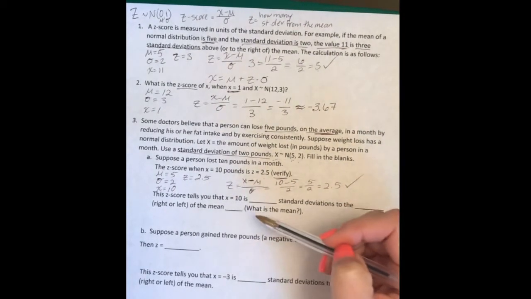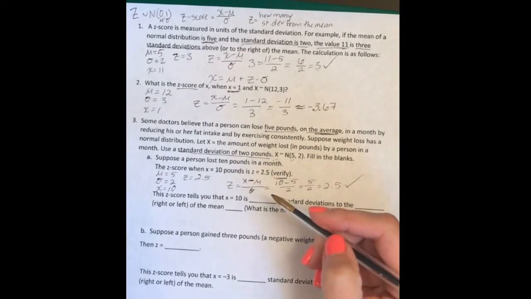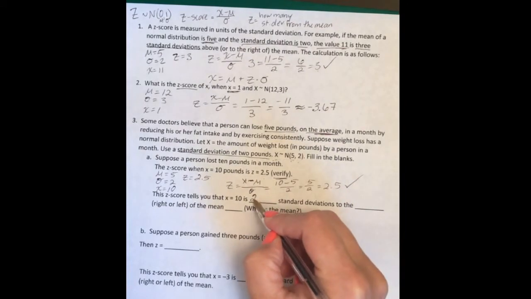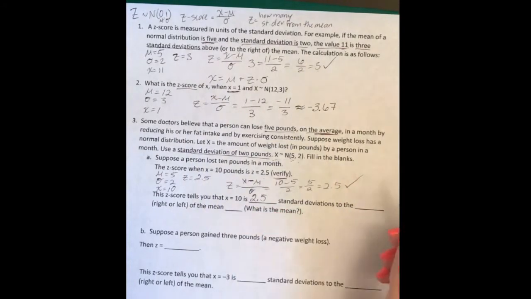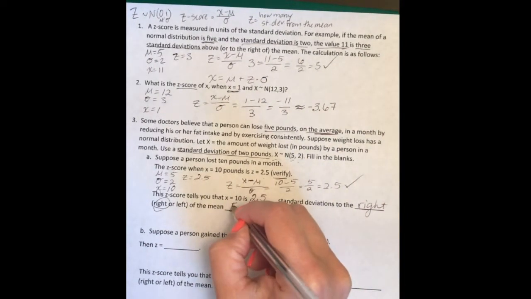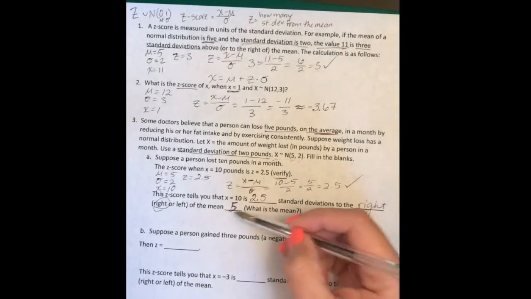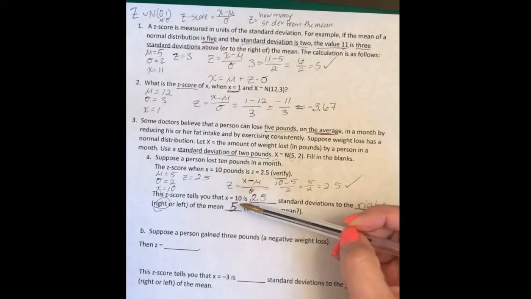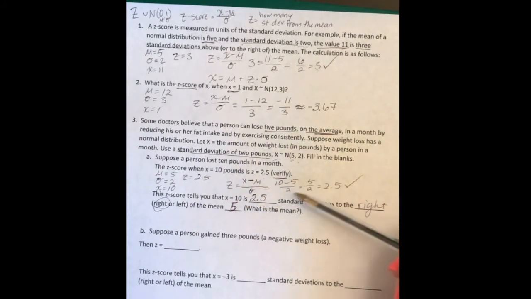So this z-score tells us that when x equals 10, it is 2.5 standard deviations to the right, because it's positive, right of the mean 5. So remember, the mean is an average of 5 pounds lost. This person lost 10 pounds in a month, which is more than the average of 5 pounds.